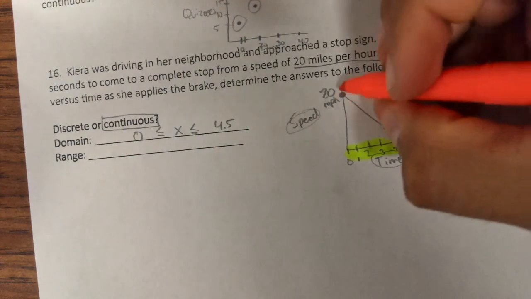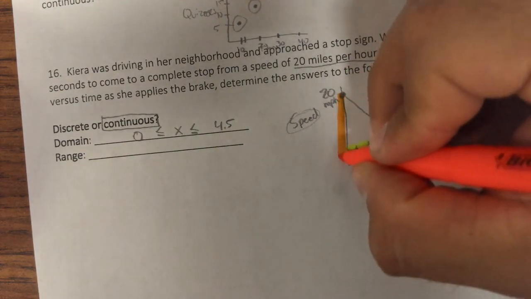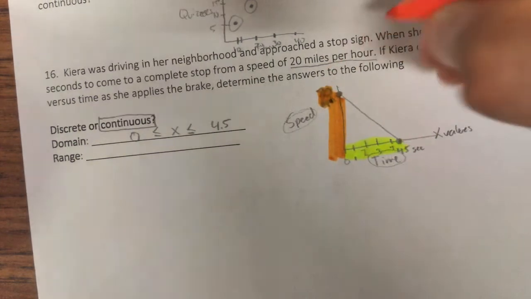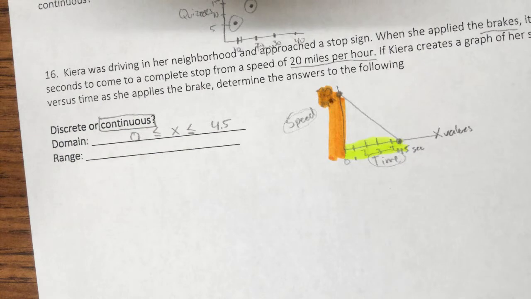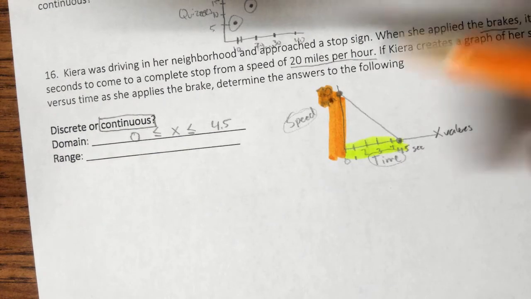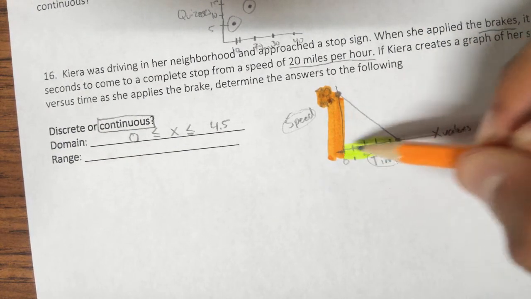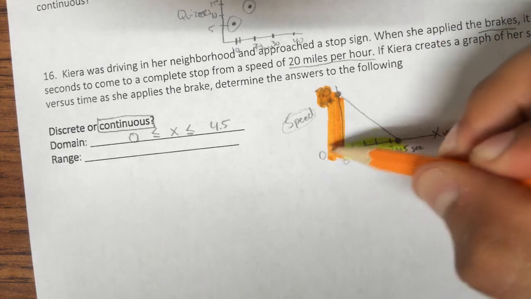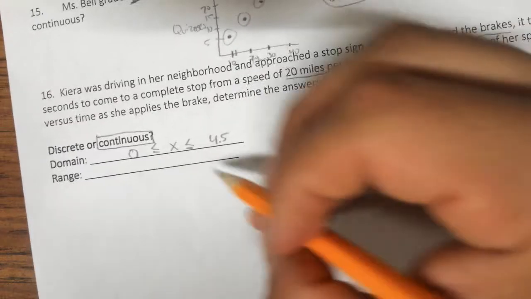My range is going to be up and down. So we're going to be looking at this. And obviously I didn't fill in a lot of this, but it goes all the way to 20. Now we're looking up and down. Again, we started at our lowest, and we trace this one all the way back over. Our lowest is at 0. Our highest is at 20, so we're going to go 0 to 20.